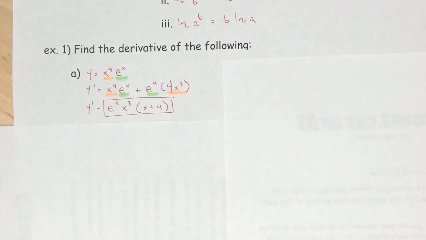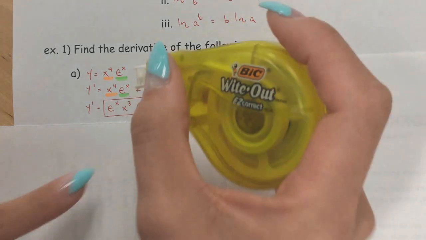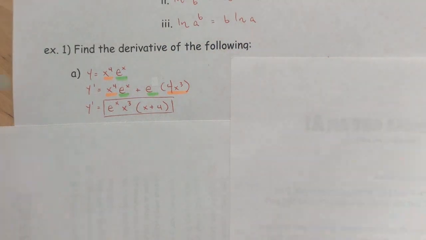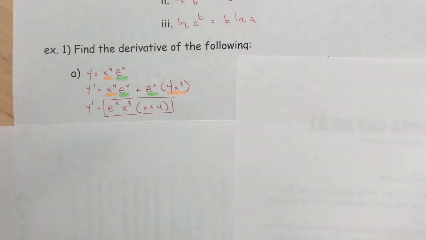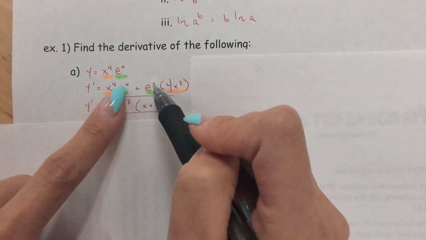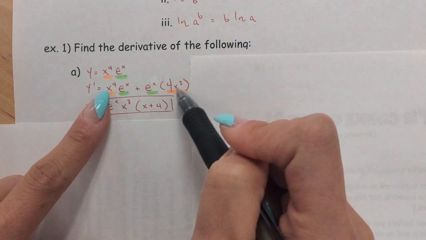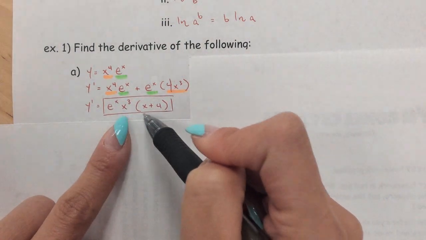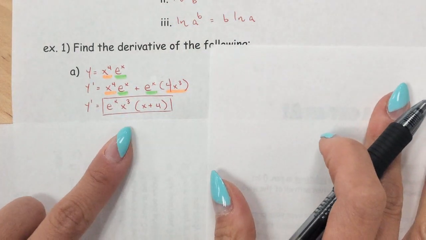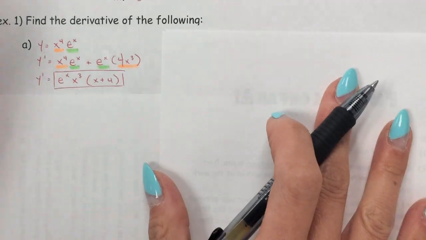I'm going to fix that now, otherwise it'll drive me crazy. There we go, much better. So factor out an e to the x, and then factor out an x cubed. There's an x left over here, and there's a 4 left over here, so x plus 4.